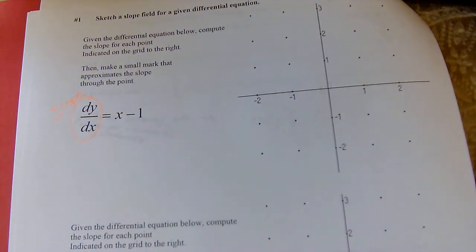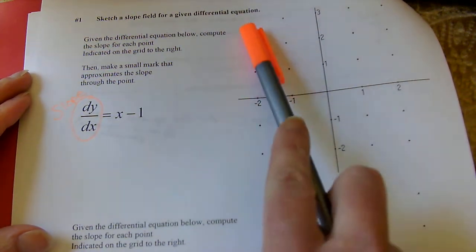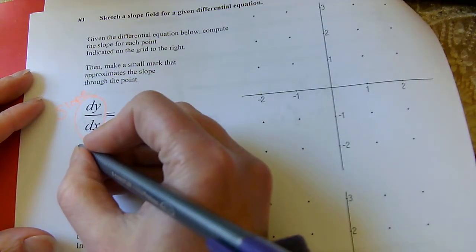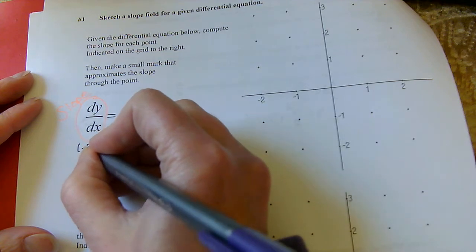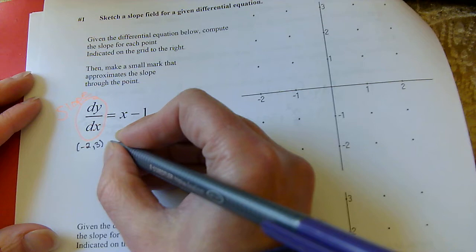So we can find the slope at any point. If I pick, I'll say the point up here, negative 2, 3, what is the slope at that point?